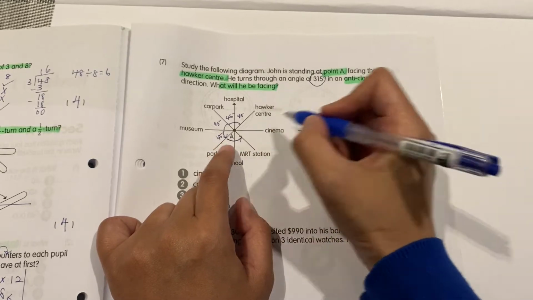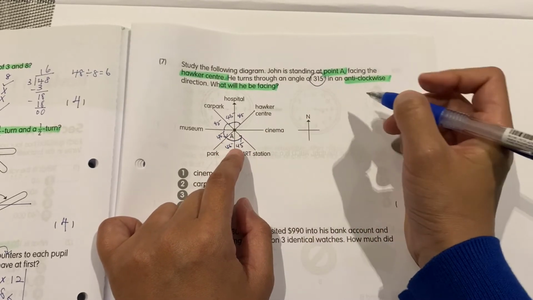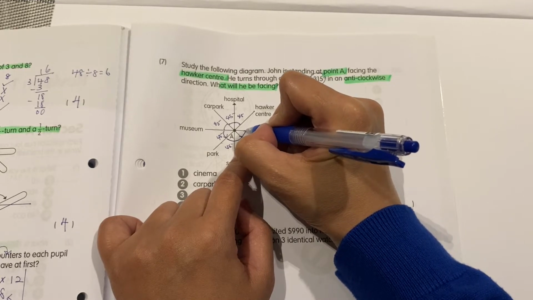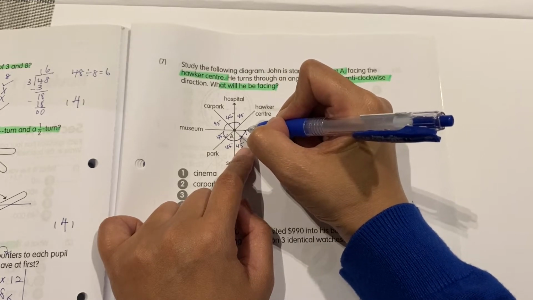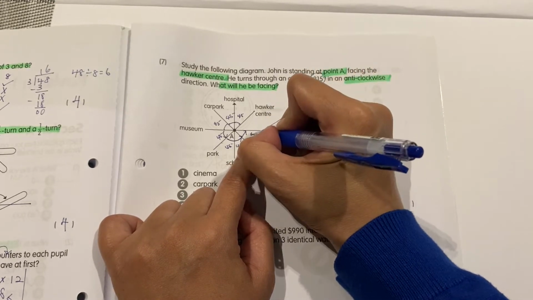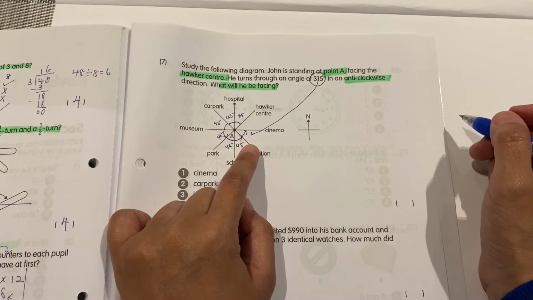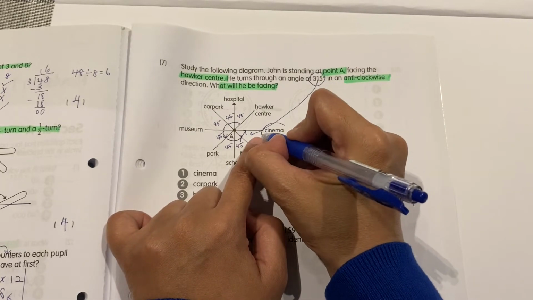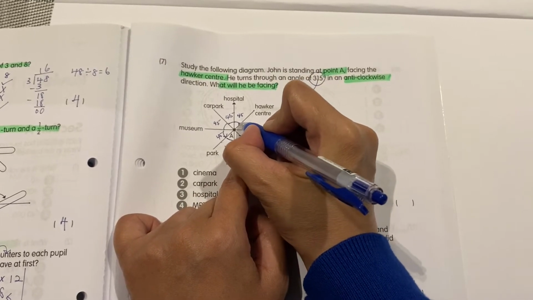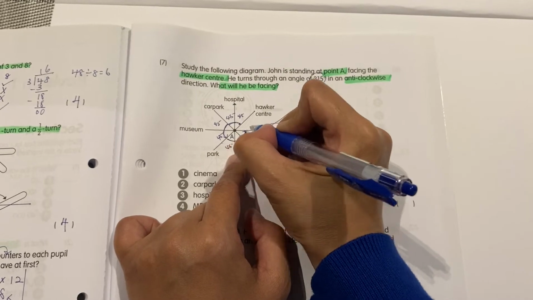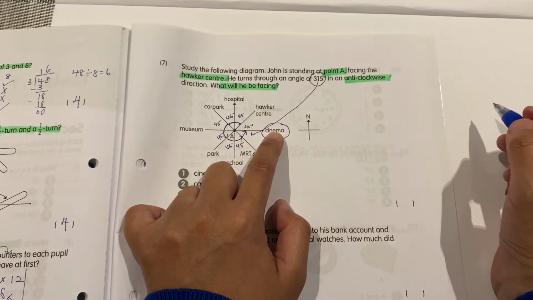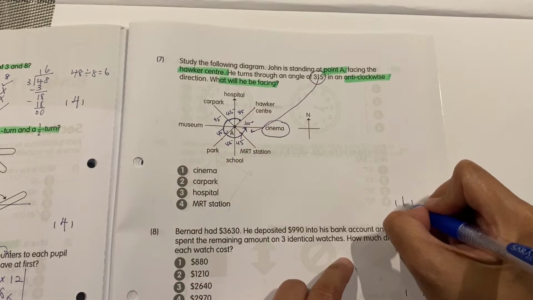Another 90 will be 270, plus another 45, 270 plus 45, so here will be 315. So that will be cinema. That's your answer, because from here facing hawker center all the way to 315 is facing the cinema. So your answer is number 1.